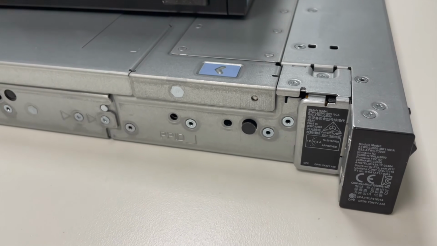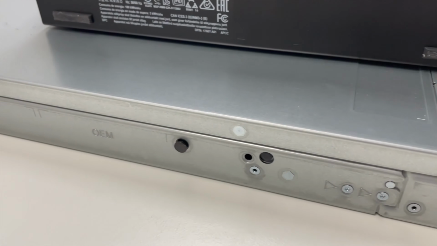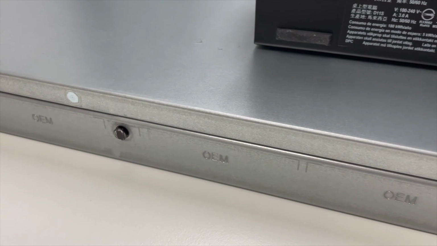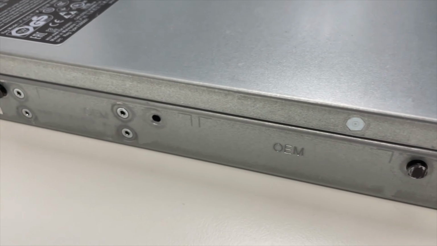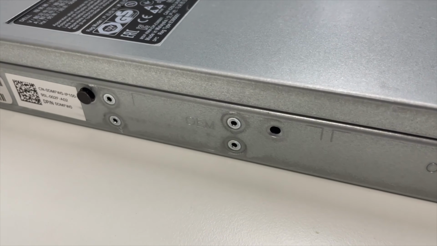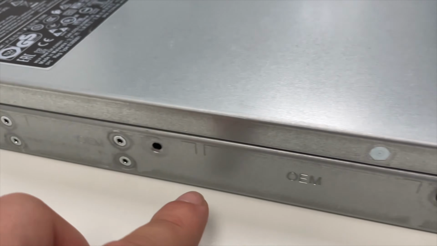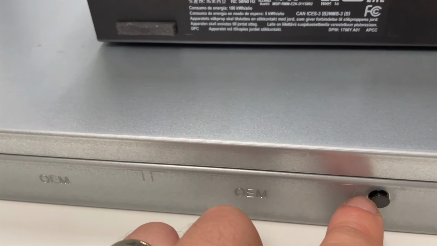On the side of the unit, you'll see that there are some little grooves, essentially little notches, which is where you install the rails for this server. Of course, this server needs to be racked into a cabinet, into a server room. So you're going to install rails on the left and on the right, and they're going to click into these spots right here. And then the server just sits into there and slides right into place.